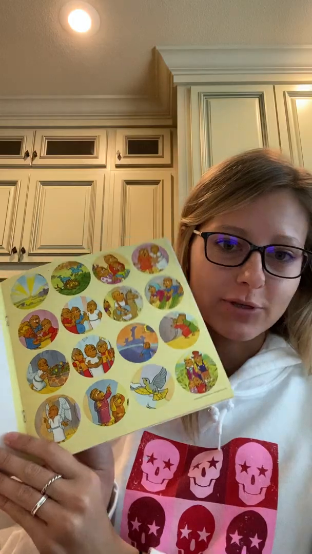It's not too long, so they could even flip through it. And the great thing about this book is there are actually stickers in it, so the students would be able to pull some of the stickers.